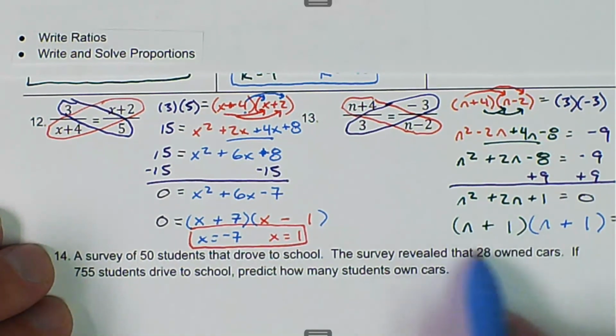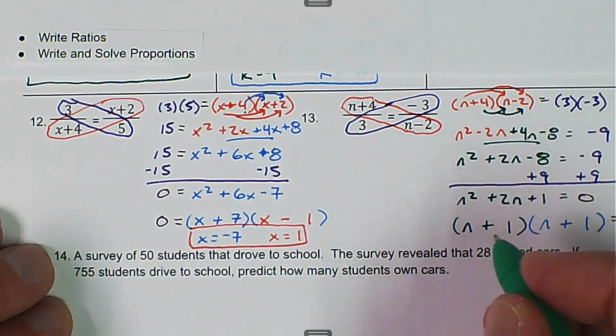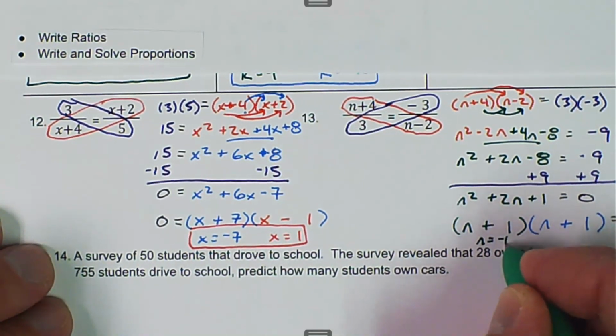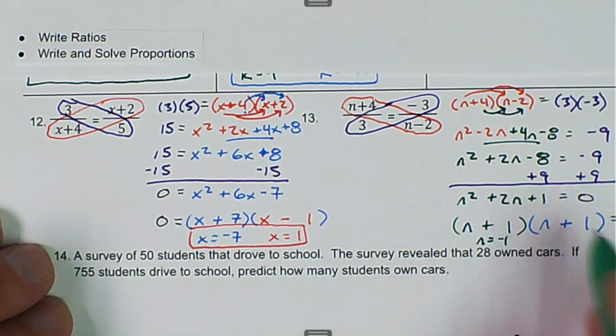What would make this green binomial 0? That's going to be n is equal to negative 1. And what would make this blue, or light blue, binomial 0? That's going to be the same thing. N is equal to negative 1.